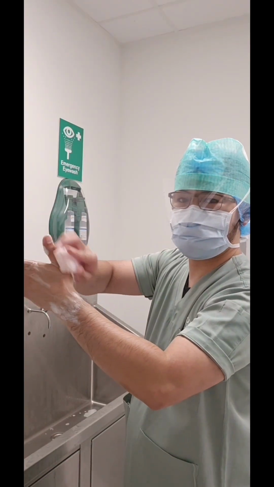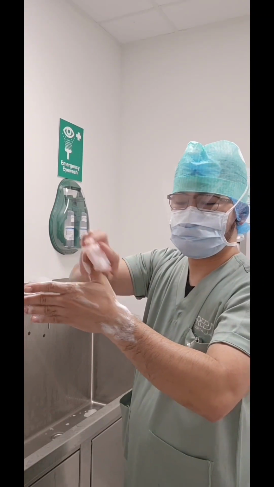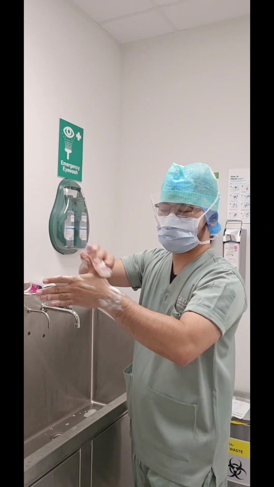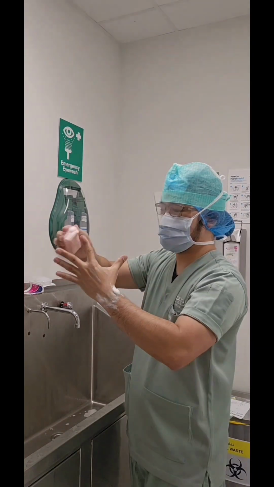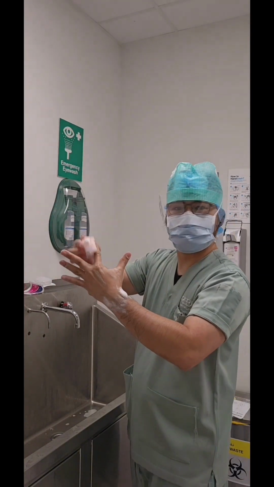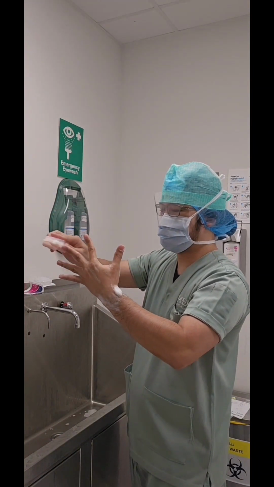The next step in this demonstration is to scrub the outside surface of the thumb from the wrist to the tip of the thumb for 10 strokes. Then continue to apply 10 strokes to the other side of the thumb and each side of your fingers.